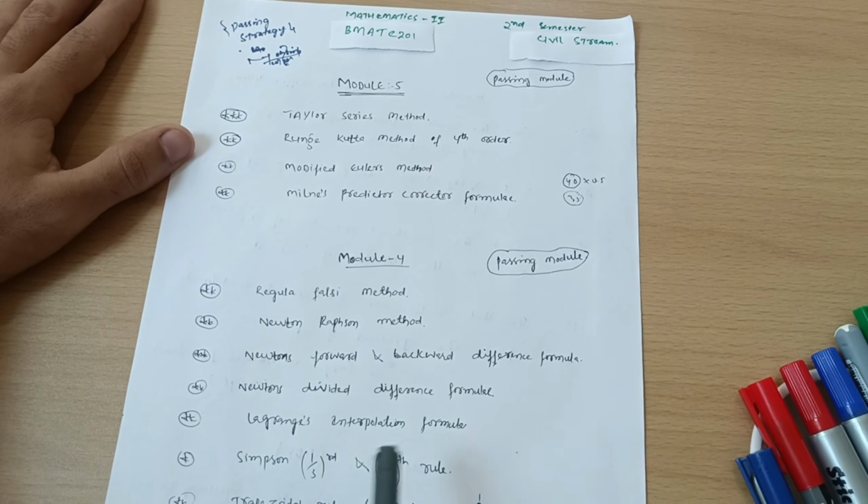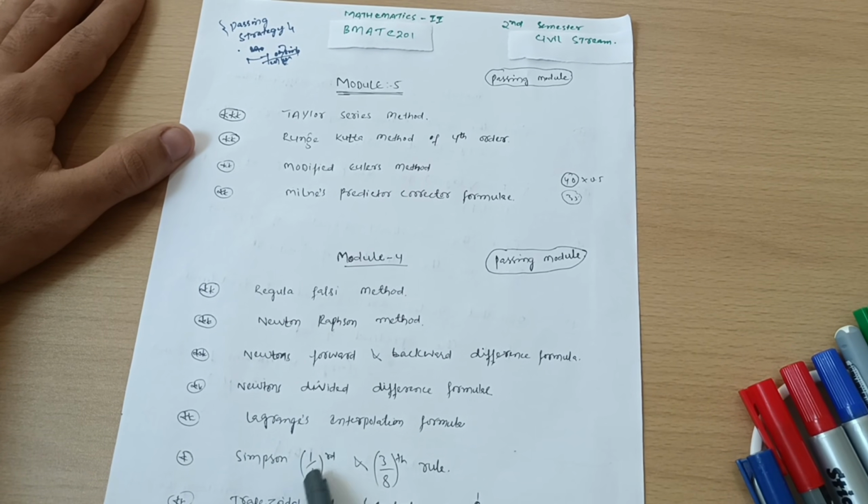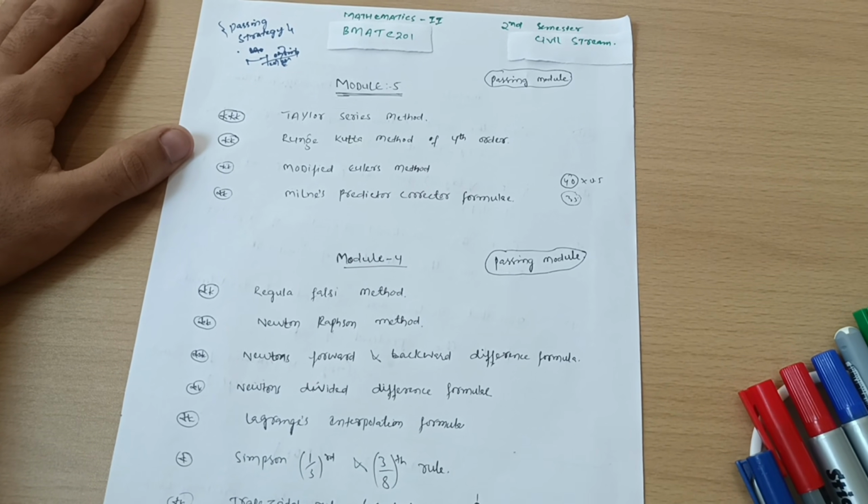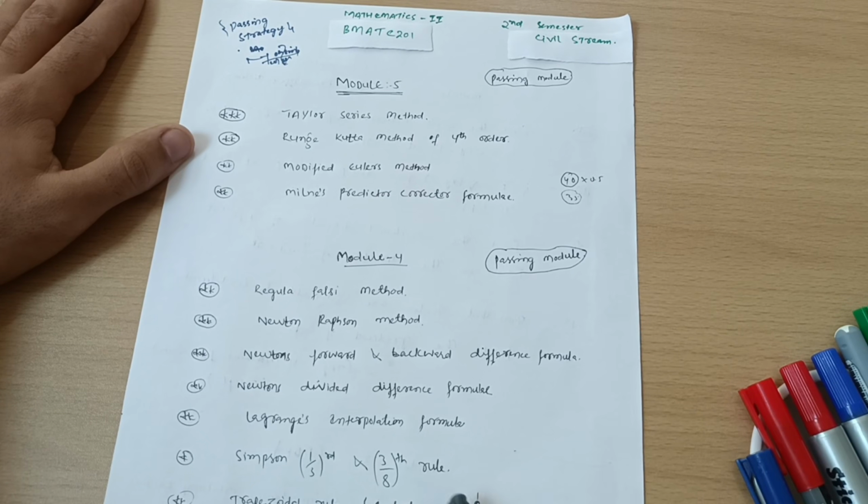Next is the integration part: Simpson's 1/3 rule, 3/8 rule, and trapezoidal rule. Suppose this is the example: evaluate the integral from 0 to 1 of 1 upon 1 plus x squared dx. You have to apply the trapezoidal rule.